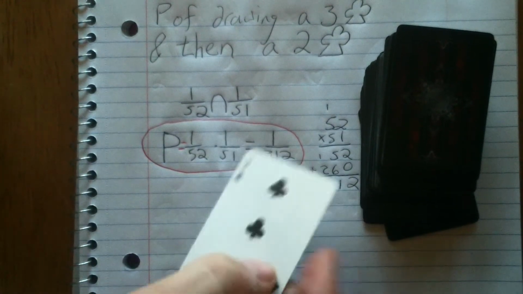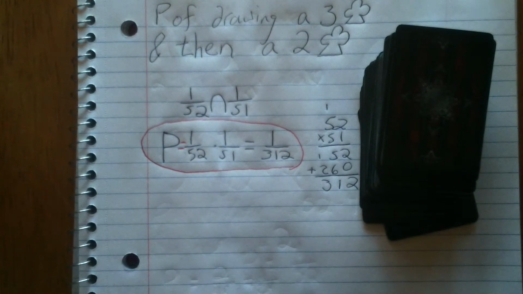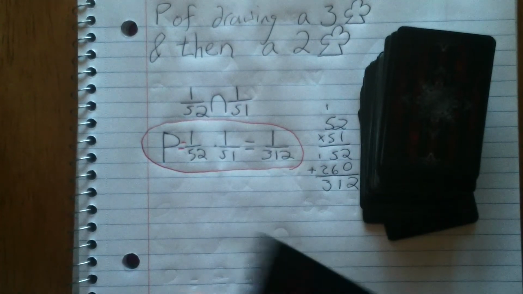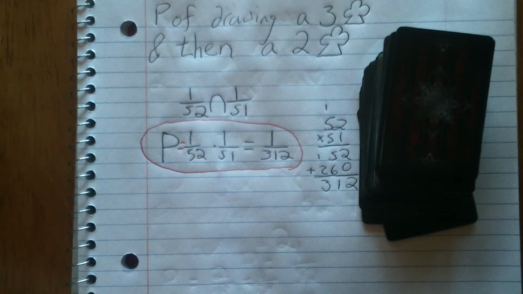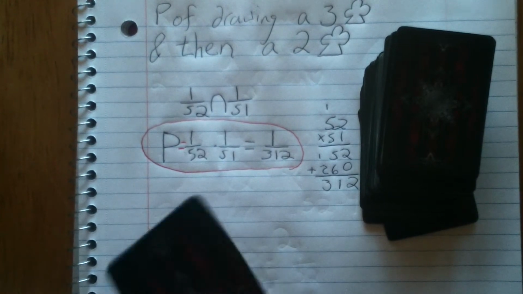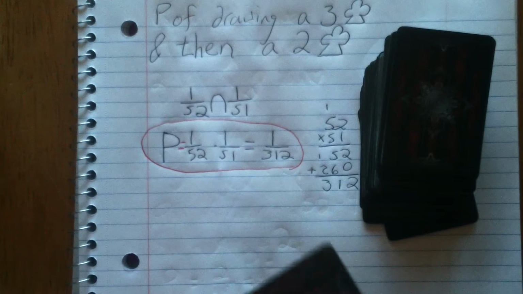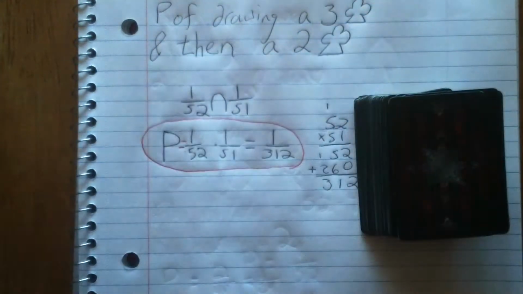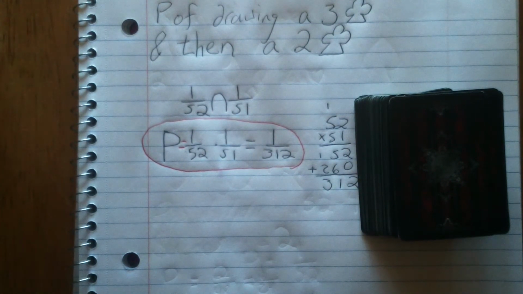But better to say, with thousands and thousands of experiments, doing it over and over and over, thousands, maybe millions of times, we'd see that it tends to happen once every 312 attempts on average. So our probability here has decreased greatly with this kind of scenario.